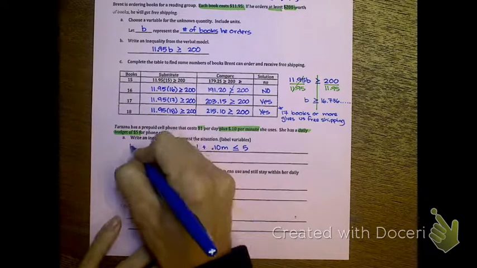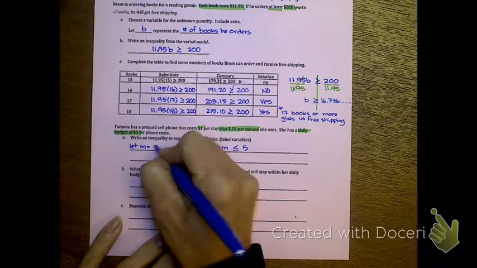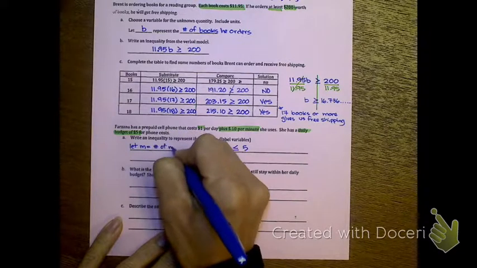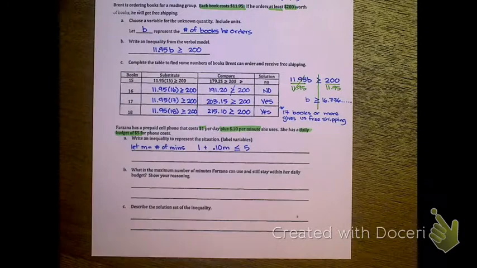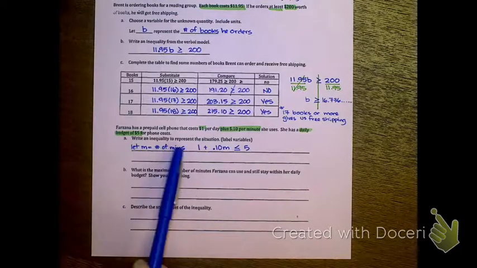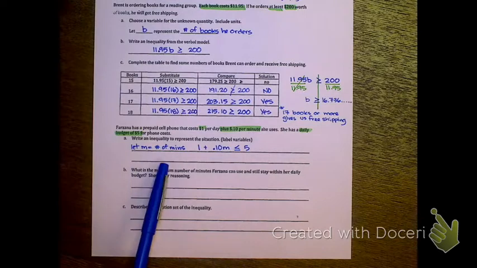I'm going to say that my variable M equals the number of minutes. Does that make sense? So I've written an inequality and I've labeled my variable. M was the number of minutes, right?